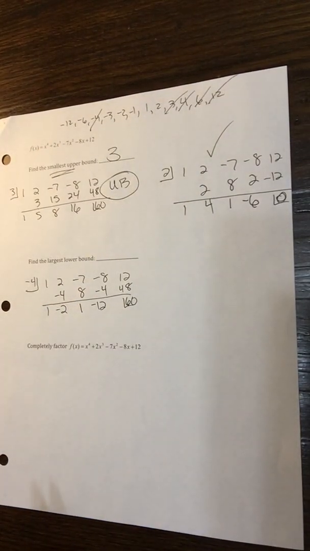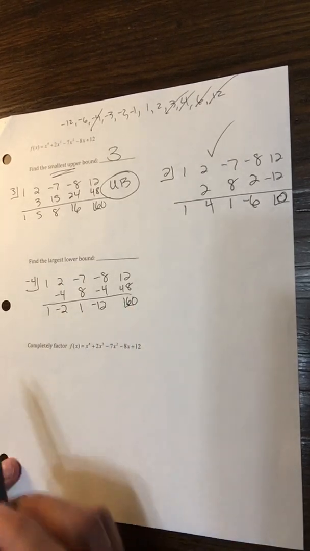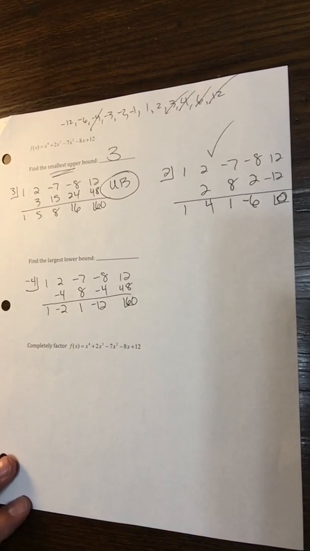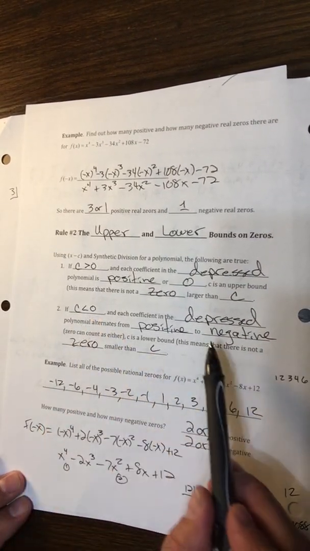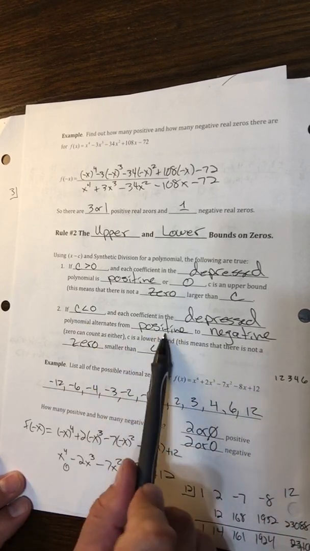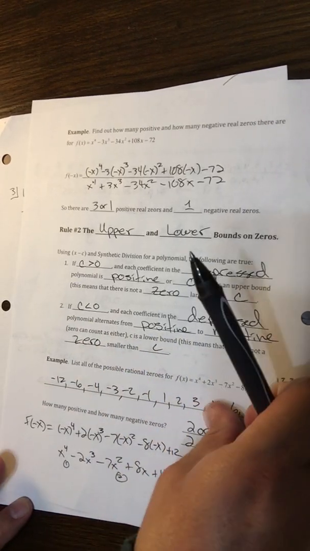But now look at what happened. They alternate from positive to negative, positive, negative, positive. That's how the lower bound theorem works. Let me bring it over from the other page. If I'm putting in negative numbers, which I put in -4, and each coefficient alternates from positive to negative, including the one in the house, then it's a lower bound.